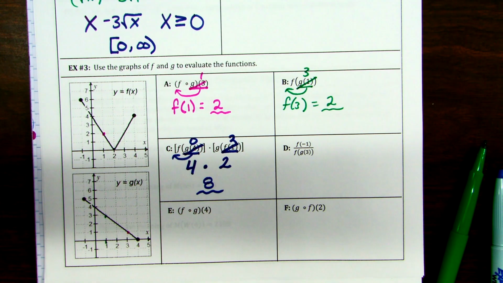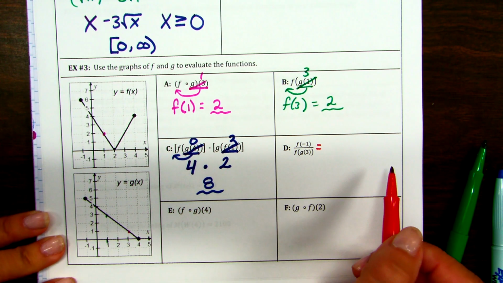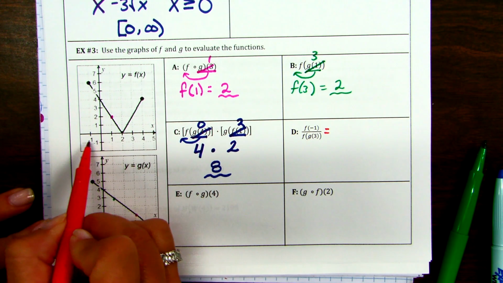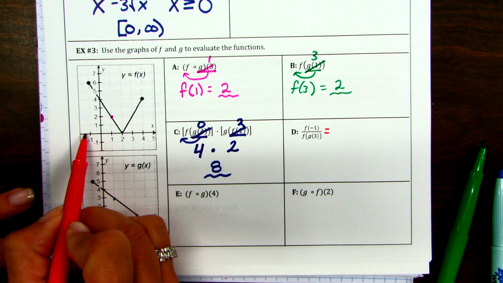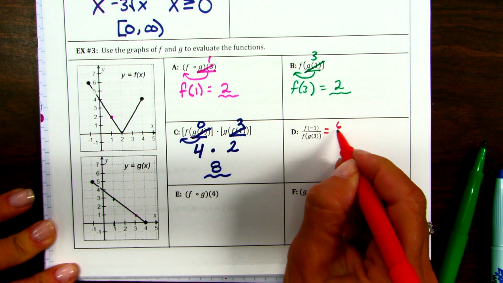Let's do one more of these, because we hate fractions. They're so scary. Go to the f graph to -1. f of -1 would be what? 6. So we have a 6 in our numerator.